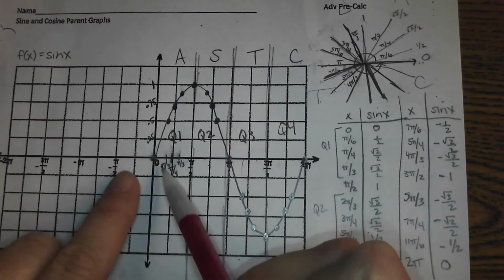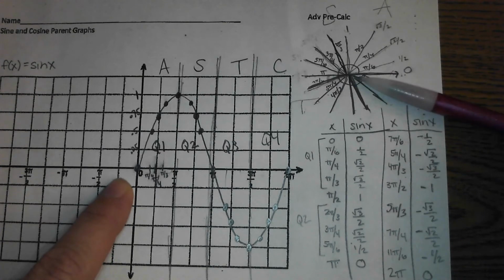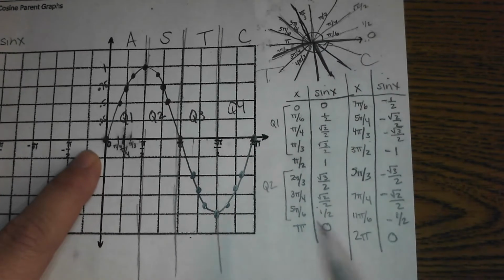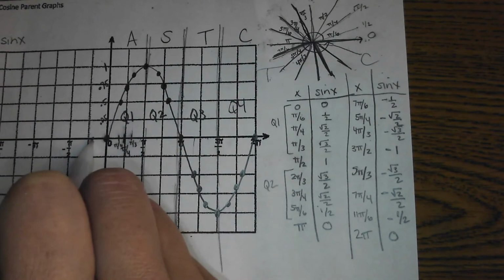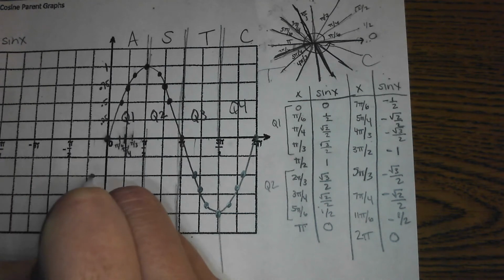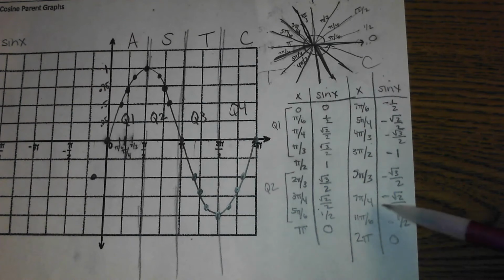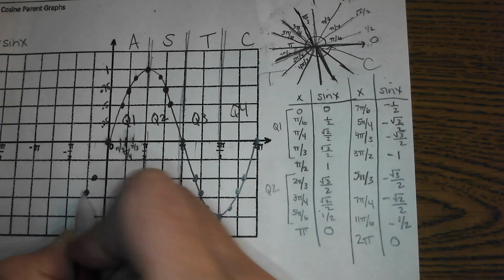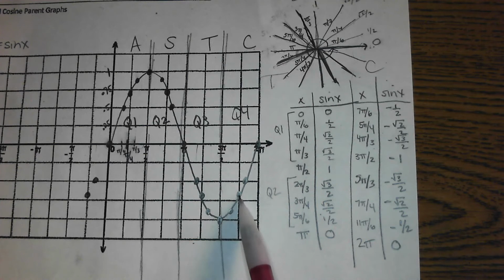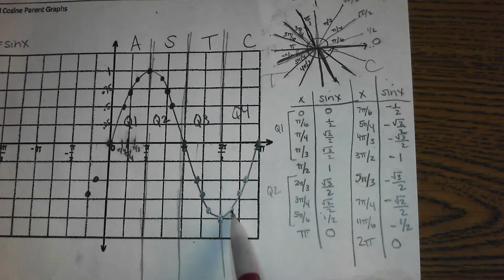Okay? And vice versa, going into the negative angles, we could just start going backwards. So negative pi over 6 is going to be coterminal to what was our 11 pi over 6. So if we go back to negative pi over 6, we're still at negative 1/2. If we go back to negative pi over 4, we are coterminal to 7 pi over 4. So negative pi over 4 is going to be coterminal to that one. Negative pi over 3 is going to be coterminal to 5 pi over 3, which was here.